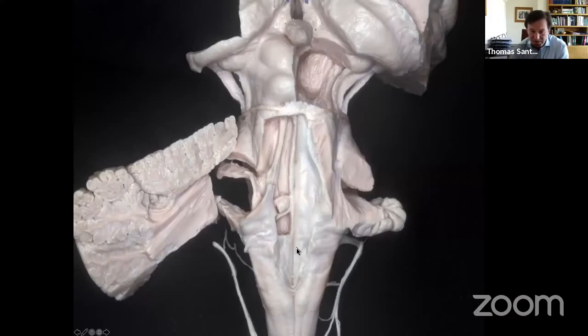We already said that the hypoglossal nucleus would be located about here. The vagal nucleus would be here, but we're talking about the dorsal vagal nucleus.